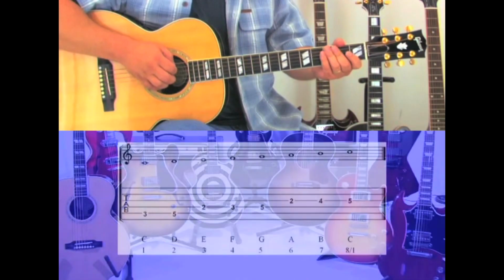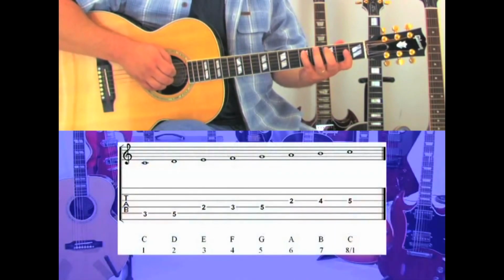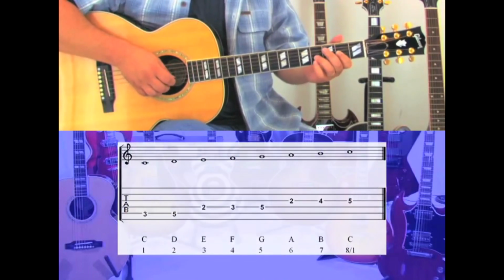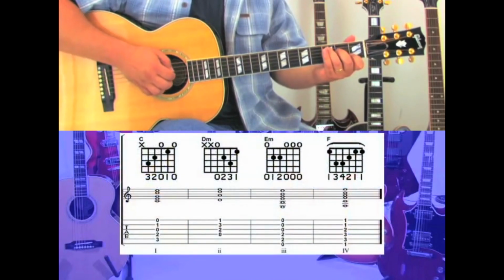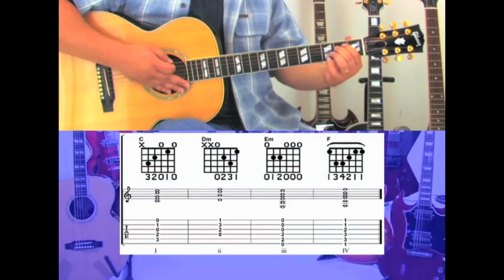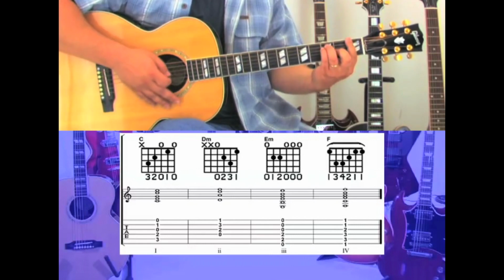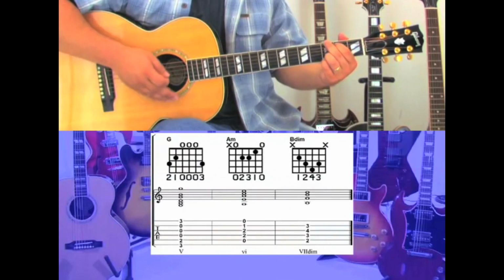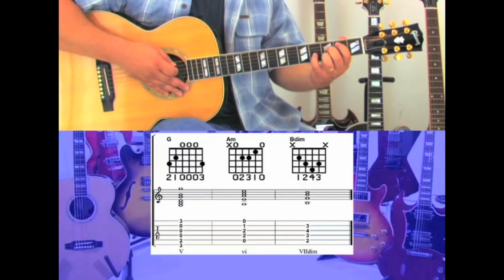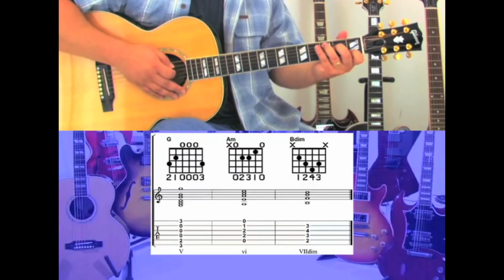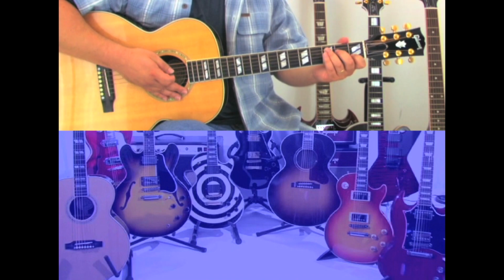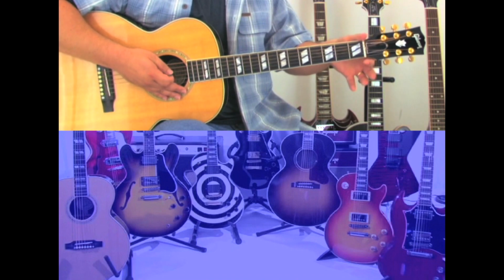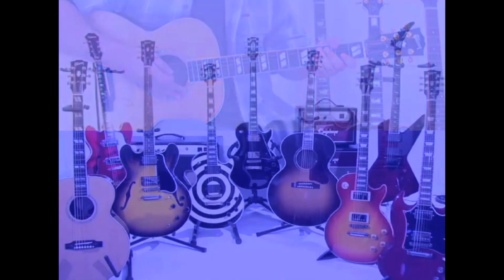So our 7 scale notes, C, D, E, F, G, A, B, are now harmonized to common guitar chords: C, D minor, E minor, F, G, A minor, B diminished, and back to C. These common chords are often called open chords since they are located in the open position of the guitar neck.